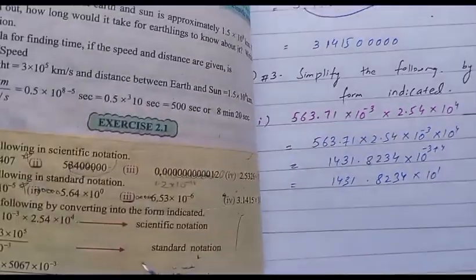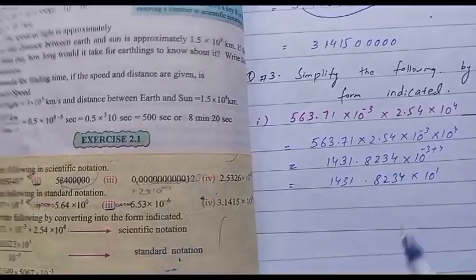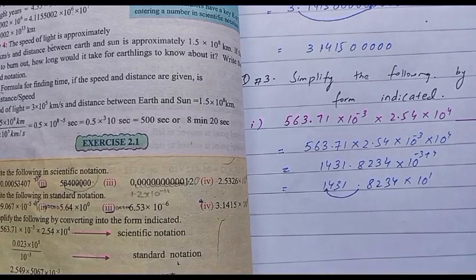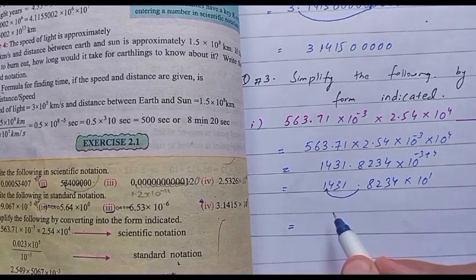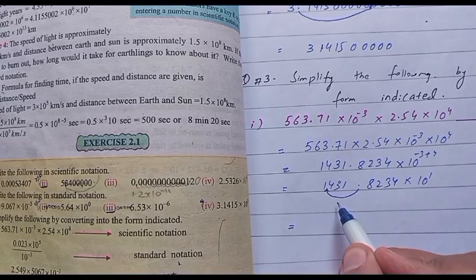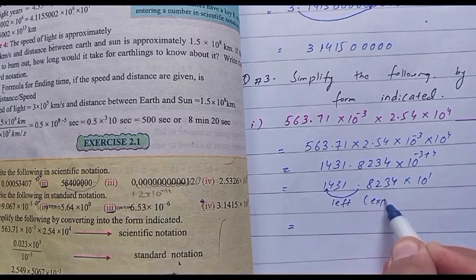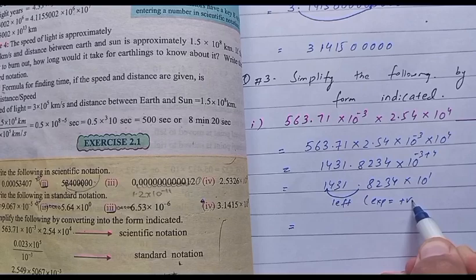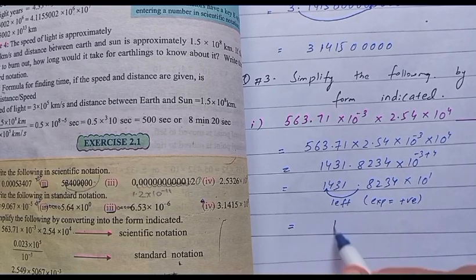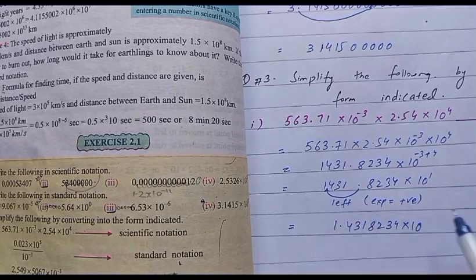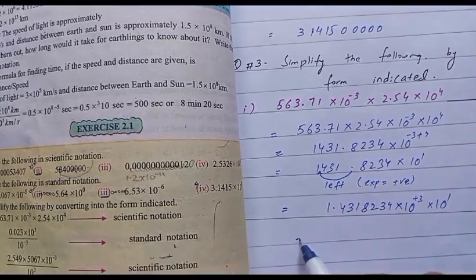In scientific notation, the decimal must be moved after the first non-zero number. Here the first non-zero number is 1, so we move the decimal point to between 4 and 1, after 1. As it moved to the left, the exponent should be positive, and counting the number of digits moved by the decimal point, there are 3, so we write it 1.431823 times 10 raised to power plus 3, into 10 power 1.